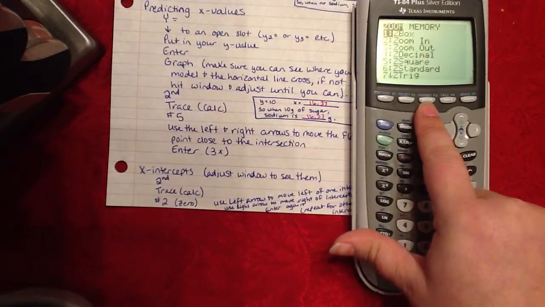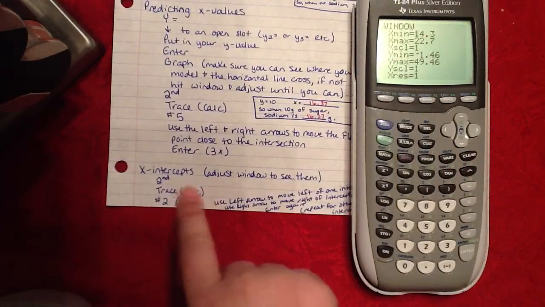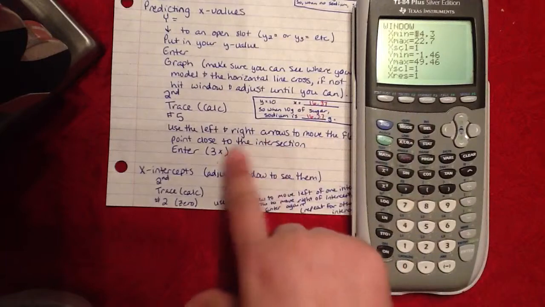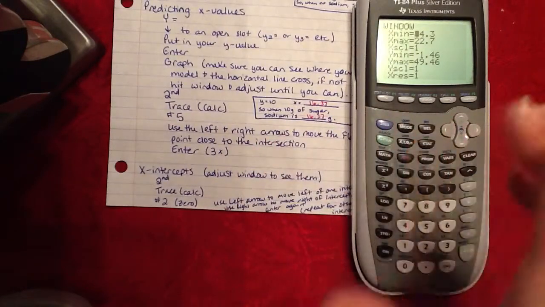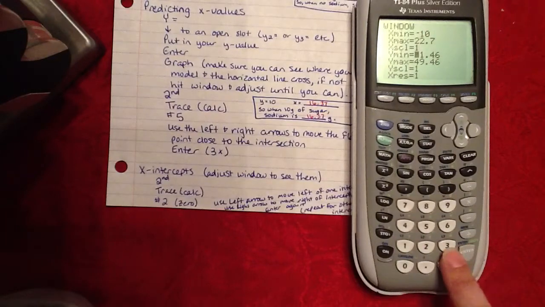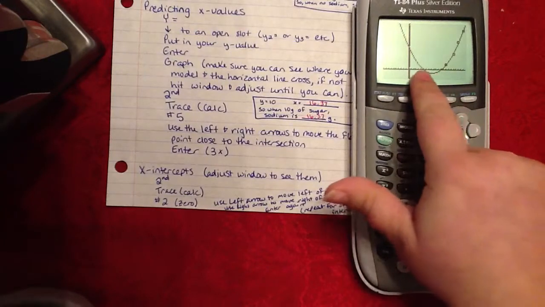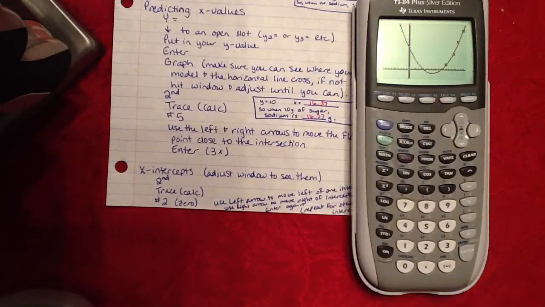So I'm going to hit zoom. Oh, sorry, no, don't hit zoom. Follow these directions. We're going to hit window. Where are those directions? Anyway, hit window. Change your x-min to a smaller value and your y-min to a smaller value. Then hit graph, and let's see if we can see them now. Okay, so I can see both of my x-intercepts.